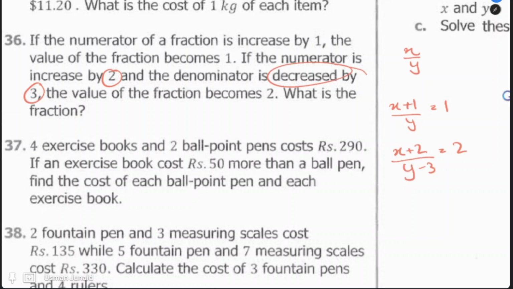Okay. अब further क्या solve करेंगे? Let's just put this here. It's going to be 2x plus 2 or 2x plus 8.